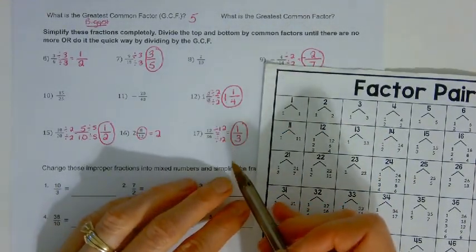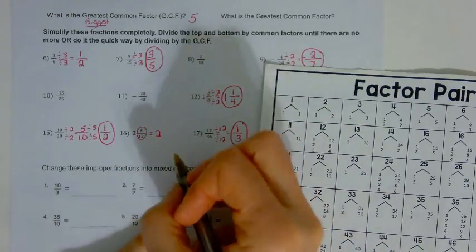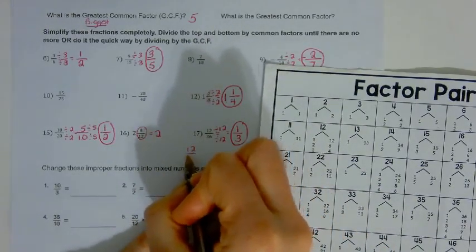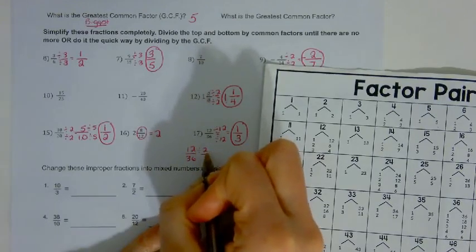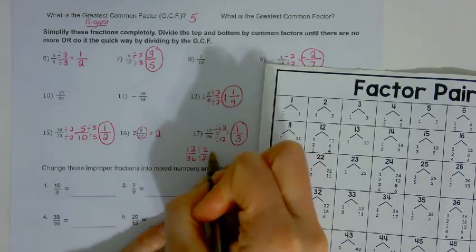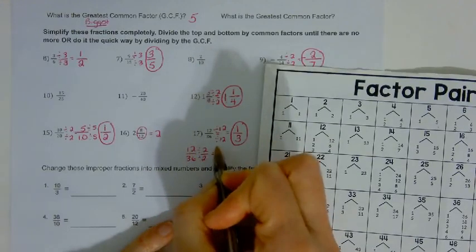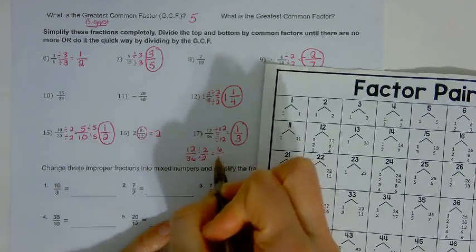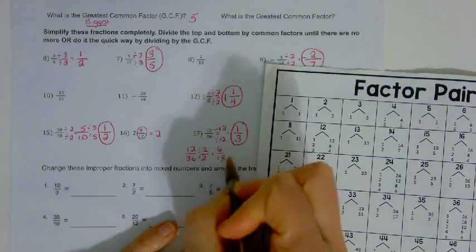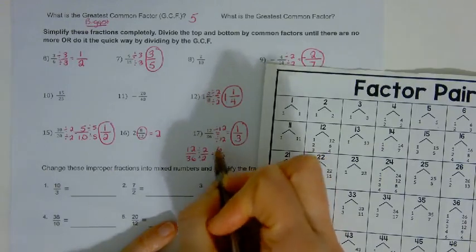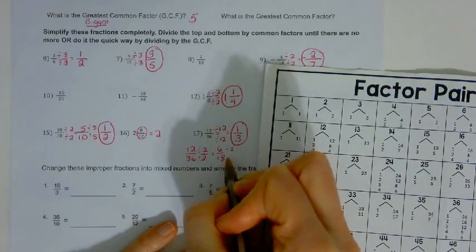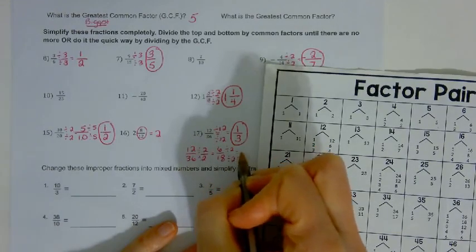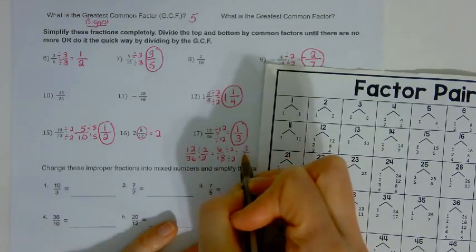Okay? But if you happen to have divided it by 2 first because you said, oh, I know these are both even, I'll divide them both by 2, that's okay. You'll get 12 divided by 2 is 6 and 36 divided by 2 is 18. But then you just have to do it again. Look, we still have a common factor of 2. So you can do it again. And we get 3 over 6. And then we're almost done.